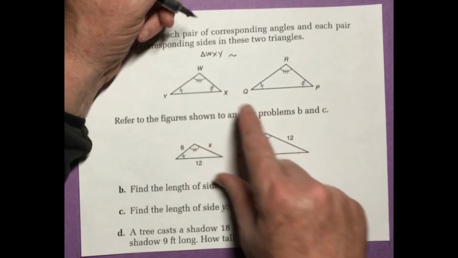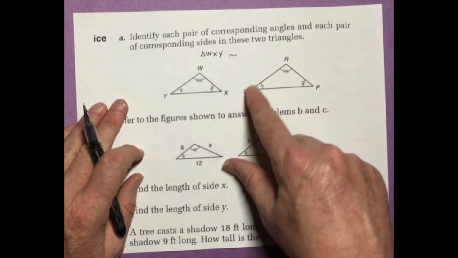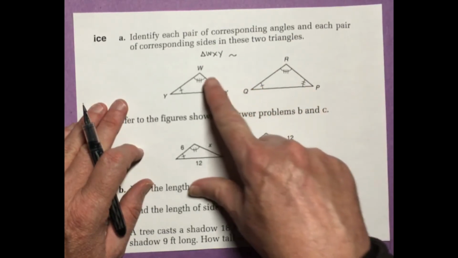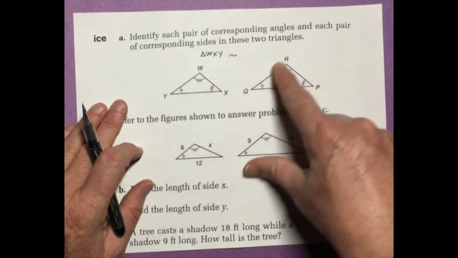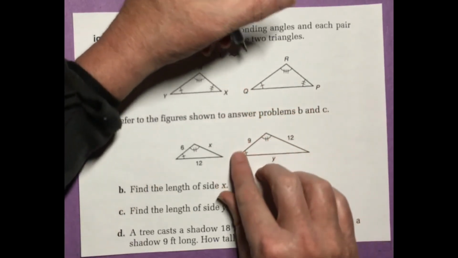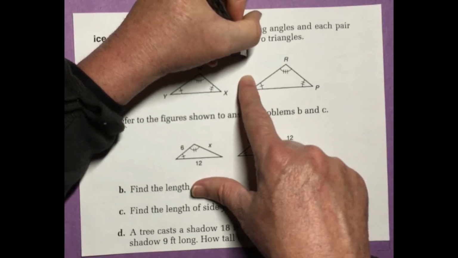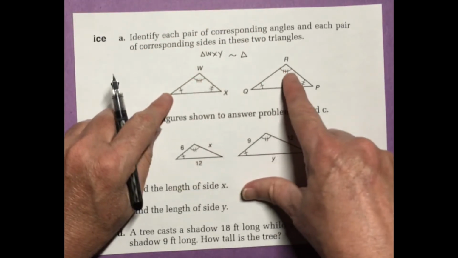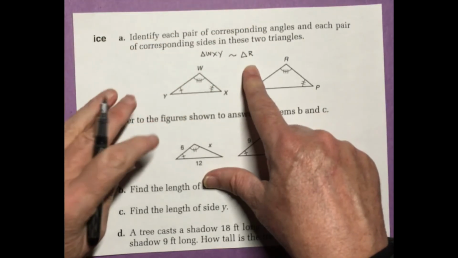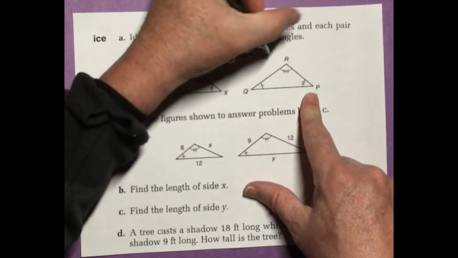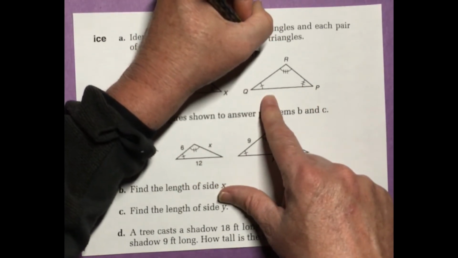is similar to. Now this triangle likewise I could call RPQ, PQR, or QRP. But to show the similarity, I want to make sure that I orient this triangle in the same orientation as this one. So triangle WXY is similar to triangle? Well, W corresponds to R. There we go, R. X corresponds to P. And Y corresponds to Q.